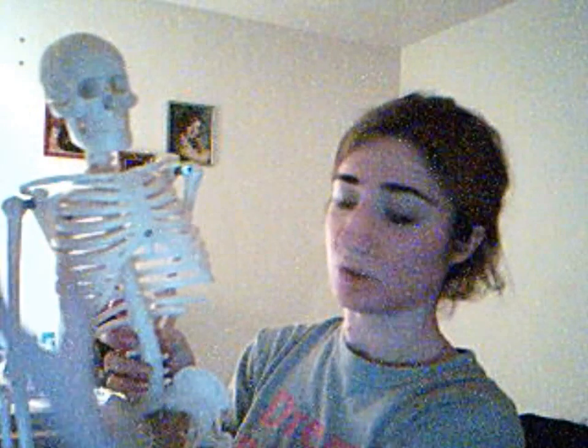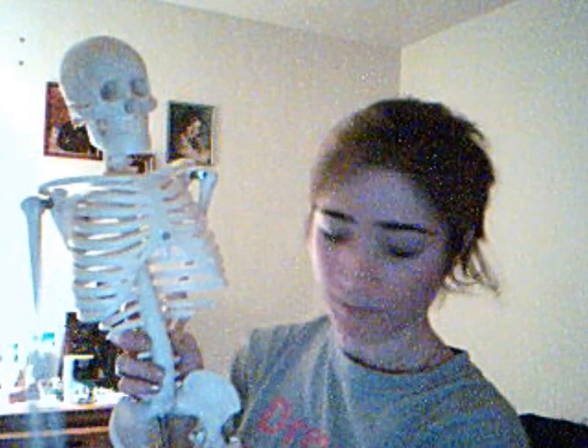So we went from the skull to our vertebrae, to our sternum area, the ribs, and then we're going to go to the lower parts of the body.